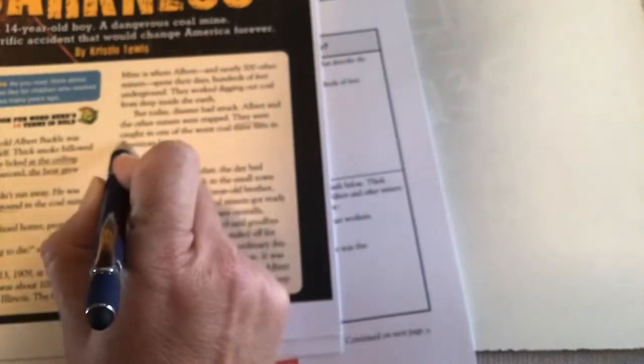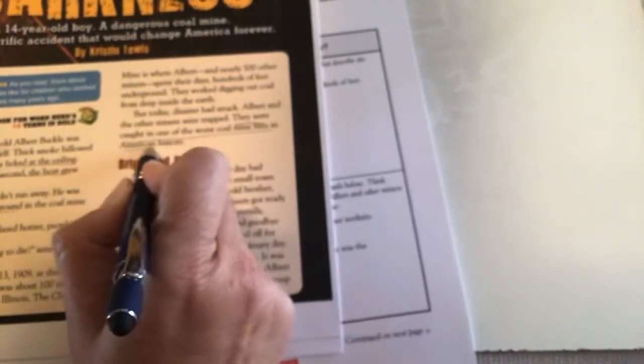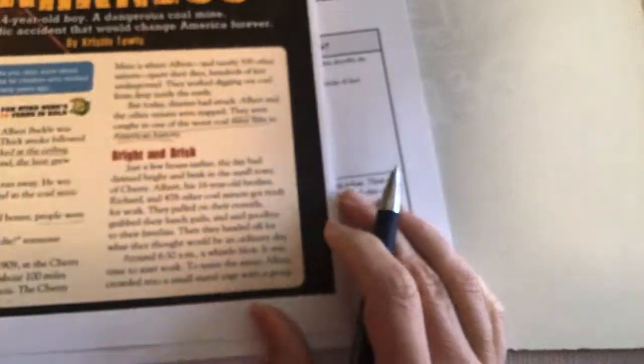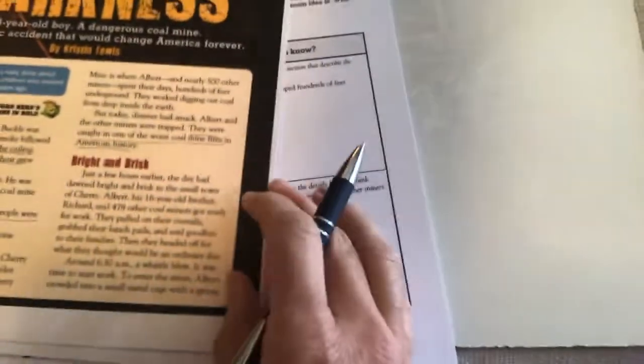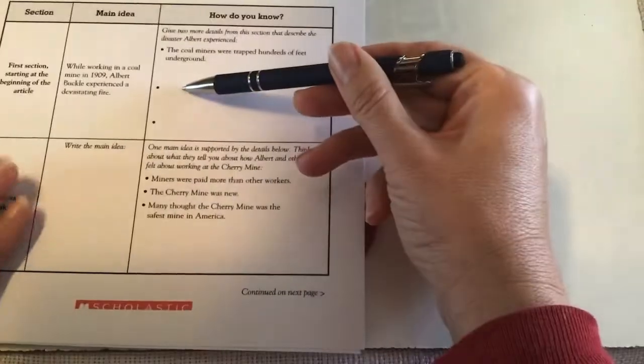They were caught in one of the worst coal mine fires in American history. That one would be a good one. I don't know why that's so blurry. So you're going to take two of those ideas and you're going to write them here.